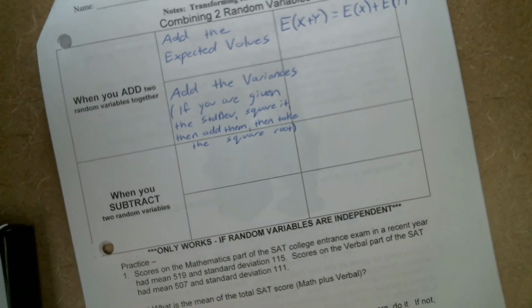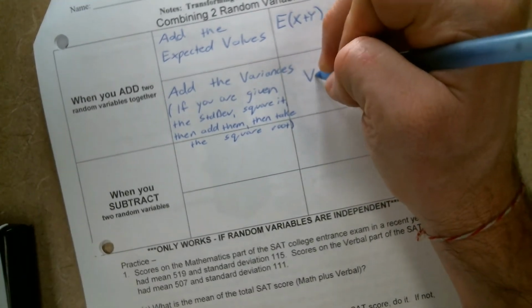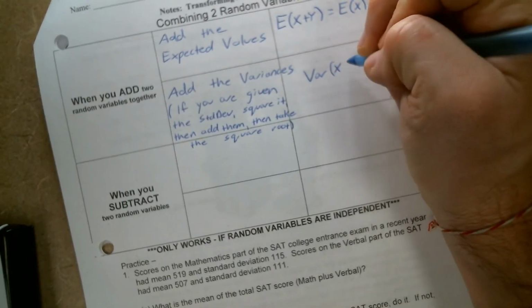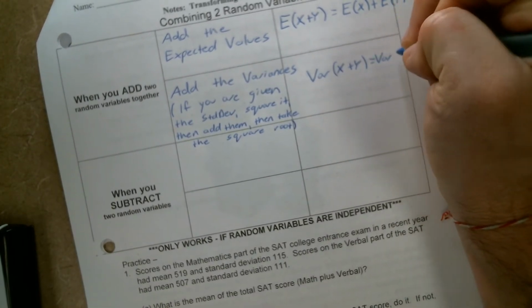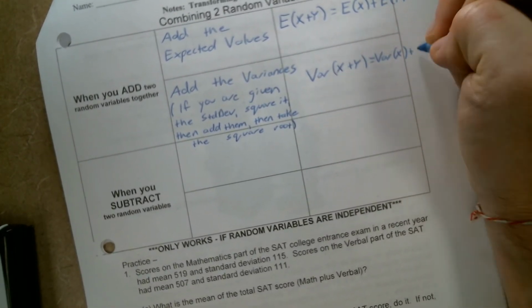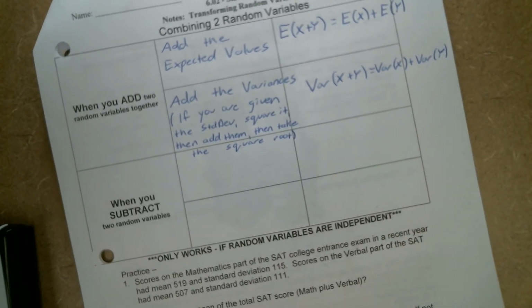All right, and we'll see how this plays out in a problem. But that's the general idea. And again, it's the variance of x plus y equals the variance of x plus the variance of y. Now you might be asking yourself, all right, I'm confused. Like, why, when I'm adding a constant, does it not make a difference? Why, when I'm adding random variables, do I have to do this extra little step here?